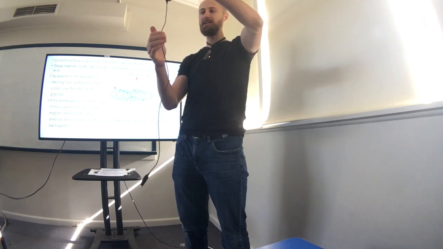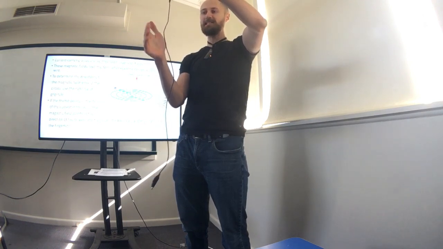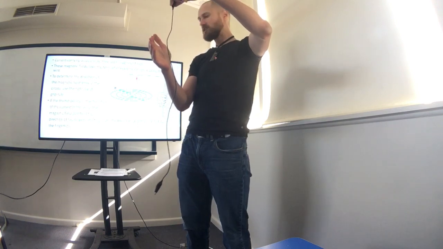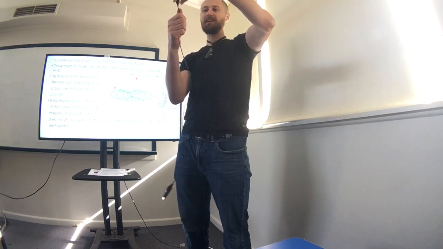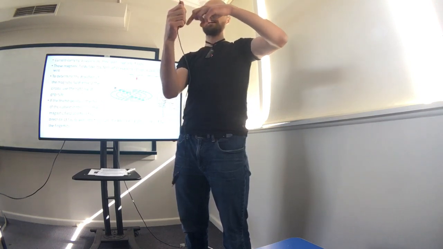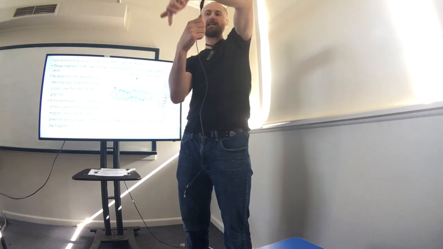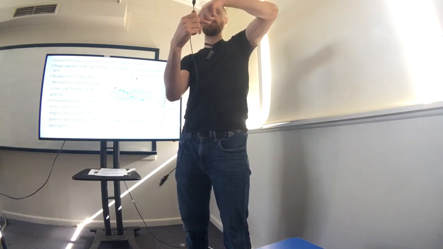My thumb's pointing up. And the point is that my fingers are going to wrap around from my knuckles to my fingertips in the direction of the magnetic field lines. So if I'm gripping it like this, the direction around from my knuckles to my fingertips, so from there around to there, that's going to be the direction of the circles.